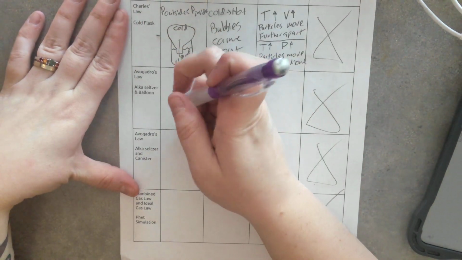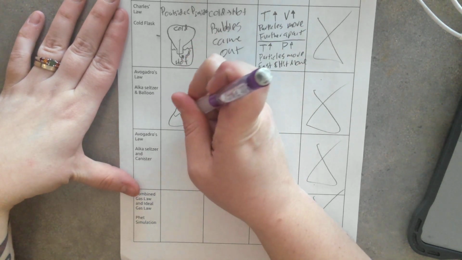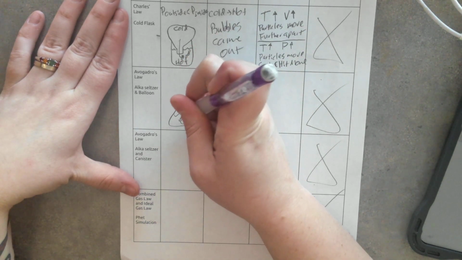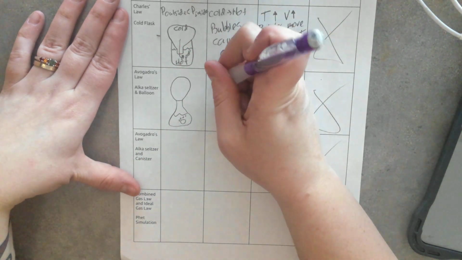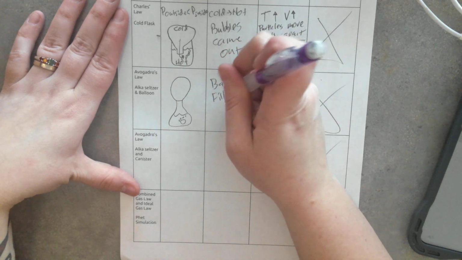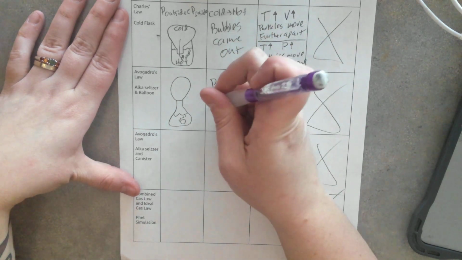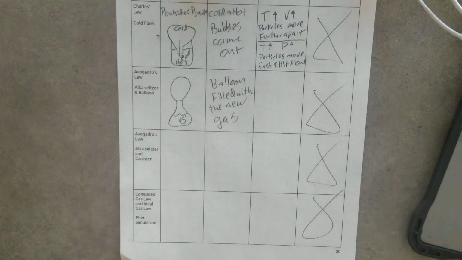Now for this one, the Avogadro's Law one, we looked at a flask and we put water and Alka-Seltzer in there and it started to bubble. But what we did was we sealed it with a balloon and we saw that the balloon filled with the new gas. Okay, so that balloon filled with the new gas.